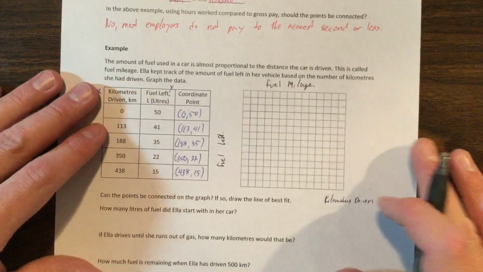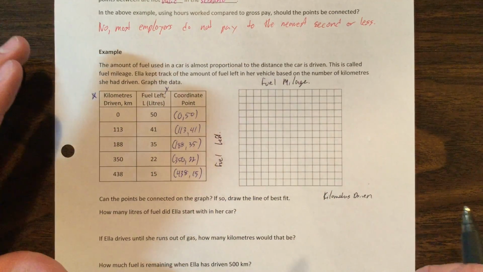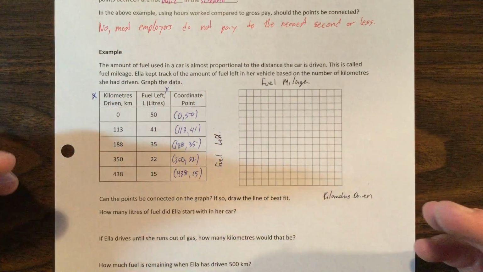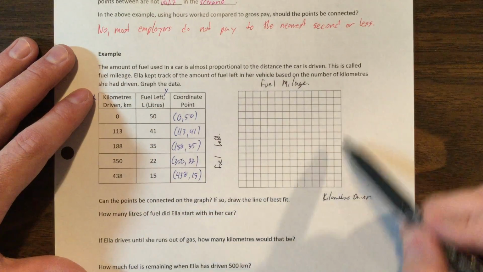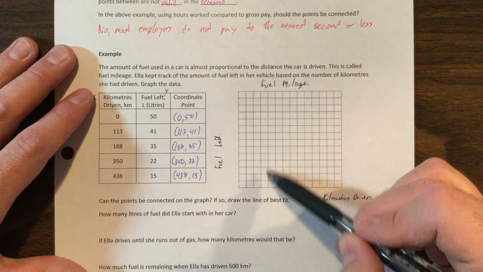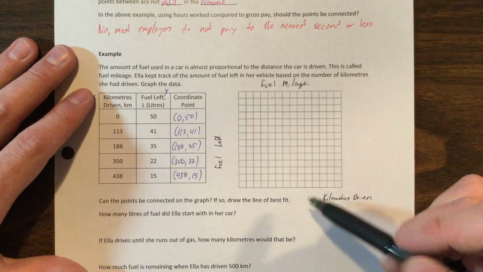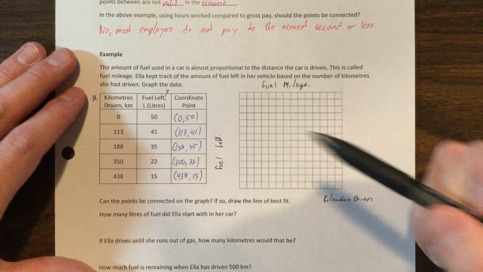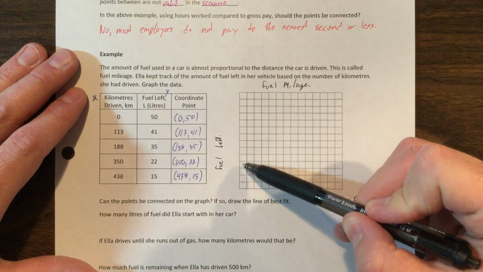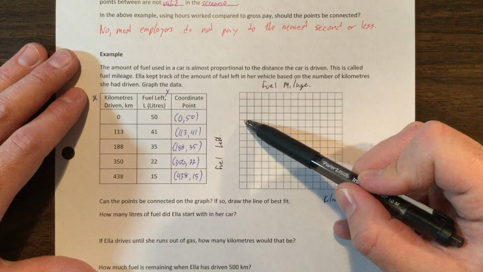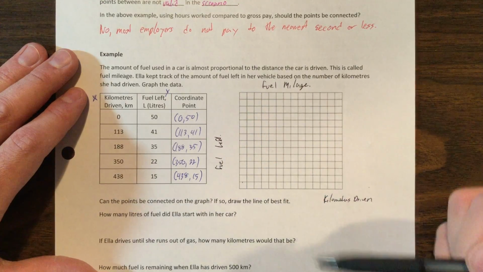Now, when you draw out a graph like this, try to make sure to fill up as much as possible. If it was on a quiz or a test, we would try to fill up the whole space, not just use this little corner, because the more we can use, the more accurate that graph is going to be. Now, 1, 2, 3, 4, 5, 6, 7, 8, 9, 10, 11, 12, 13, 14. I got 14 right there.